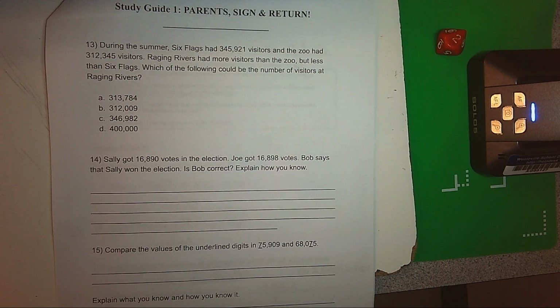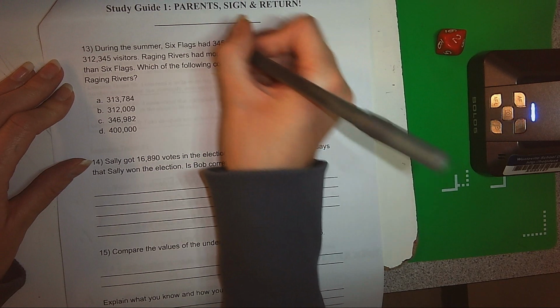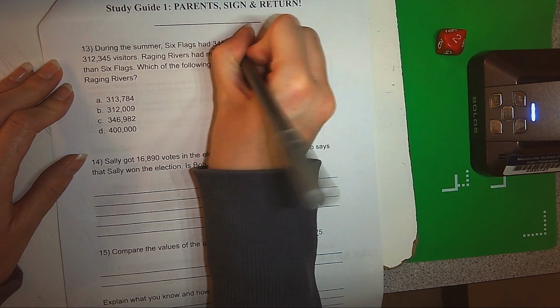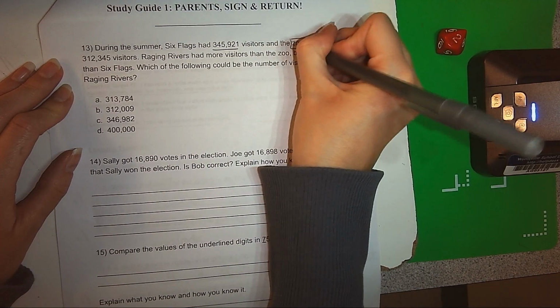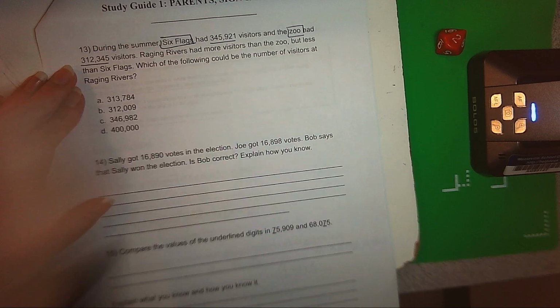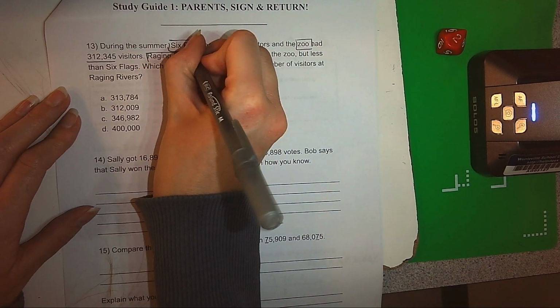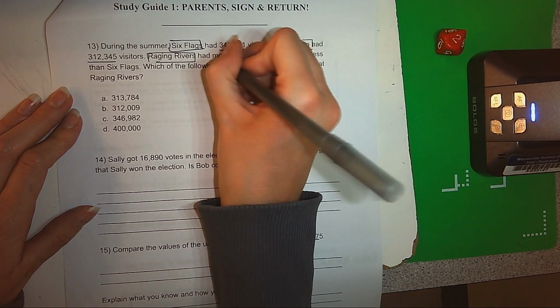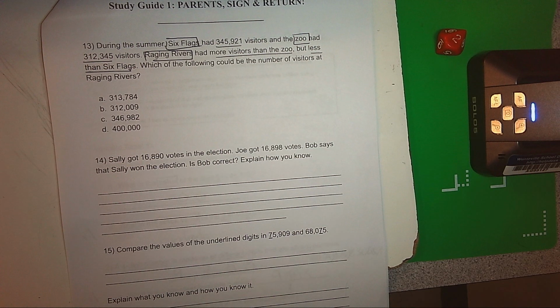Now we're going to take a look at some of our word problems. Our first word problem says, during the summer, Six Flags had 345,921 visitors, and the zoo had 312,345 visitors. Raging Rivers had more than the zoo and less than Six Flags. Which of the following could be the number of visitors at Raging Rivers?